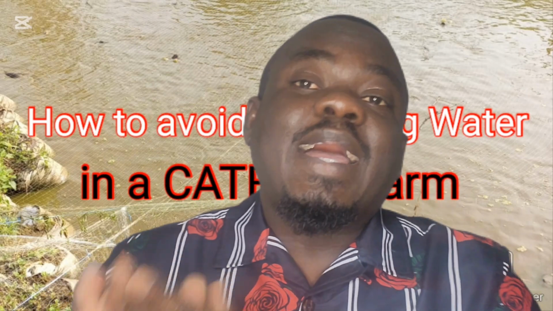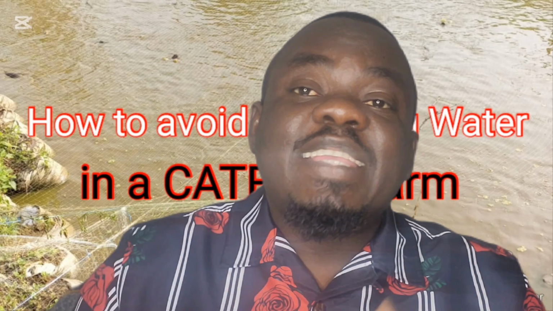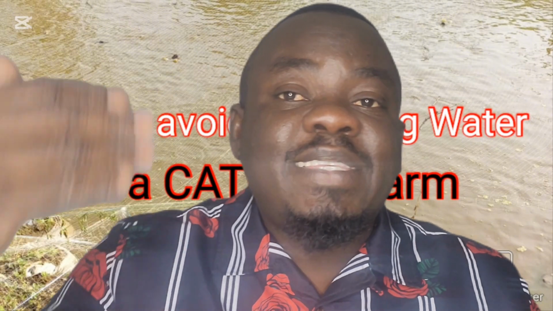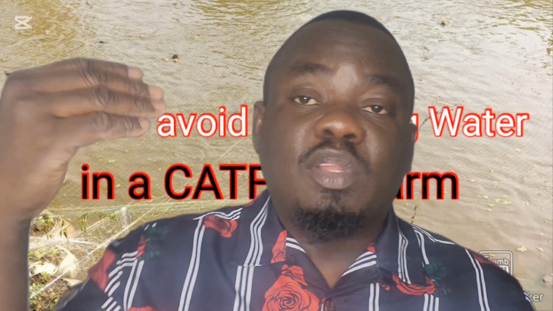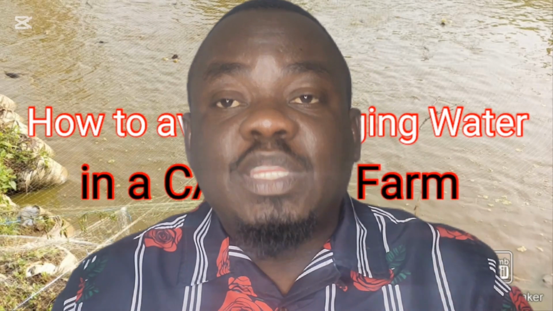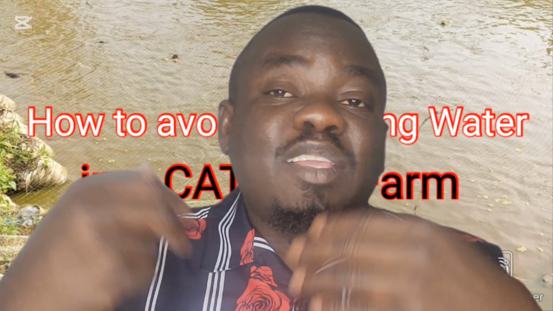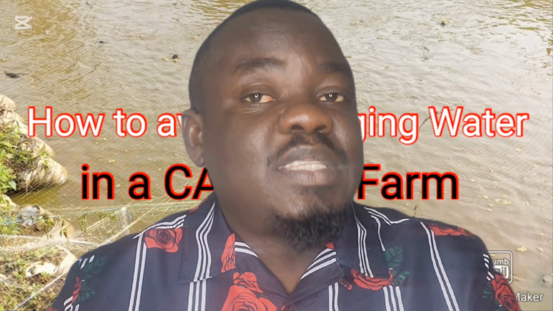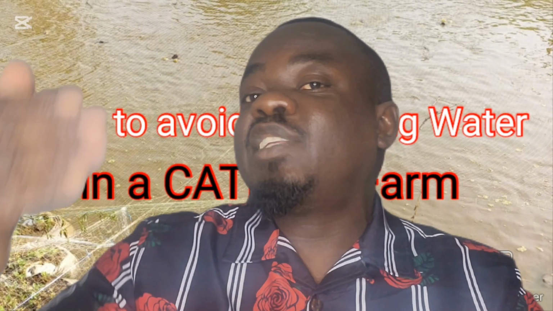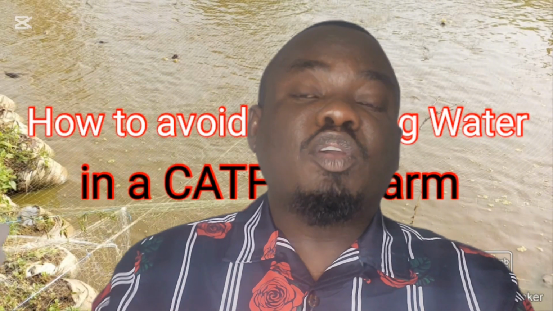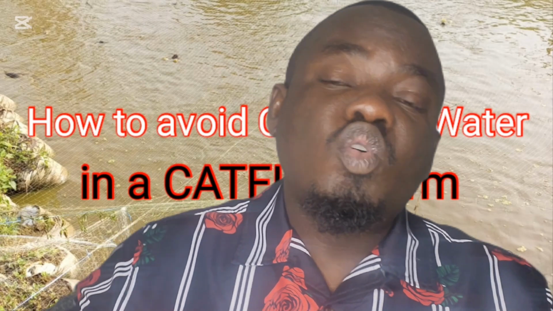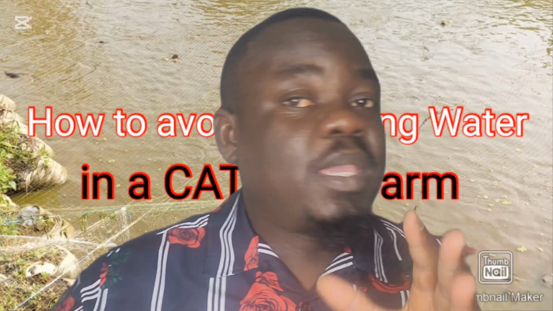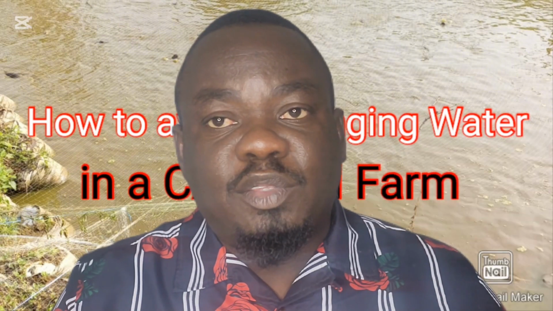Now, if you have catfish inside this water, for example on your earthen pond, and you have an aerator on that earthen pond, what you are doing is increasing the oxygen level in that pond. So when you are doing it, you may not necessarily change water in that earthen pond, because you are also adding more oxygen through the aerator, which is a big industrial aerator, not the small aerator.